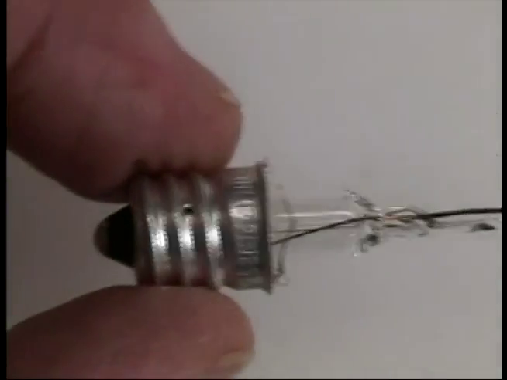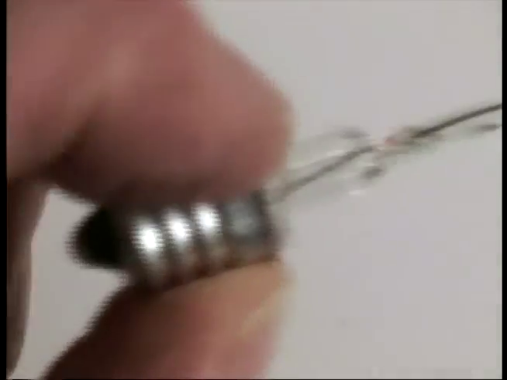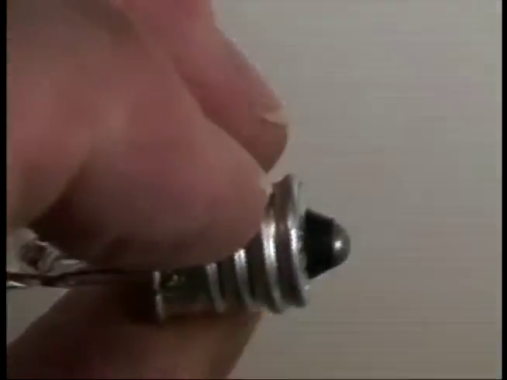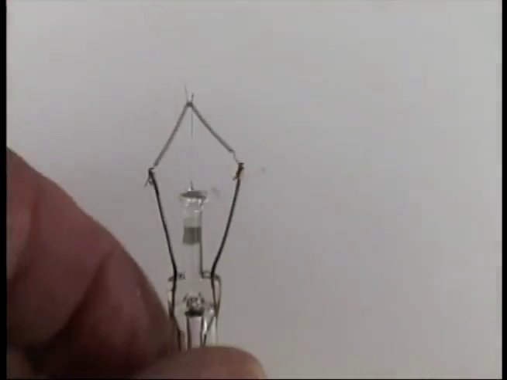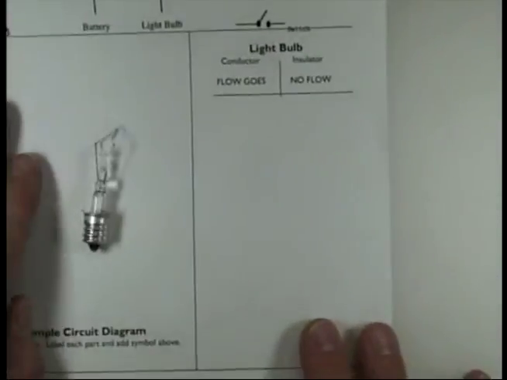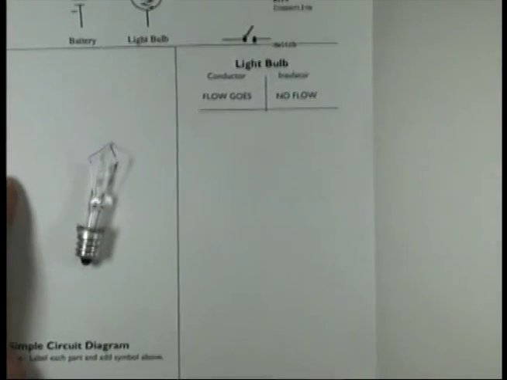Interesting. Very interesting. Metal at the bottom. Black glass, more metal. Wire on the side, and wires going up through the middle. I think we should draw this. Get out your worksheet. And right here on the side is a place to draw this.